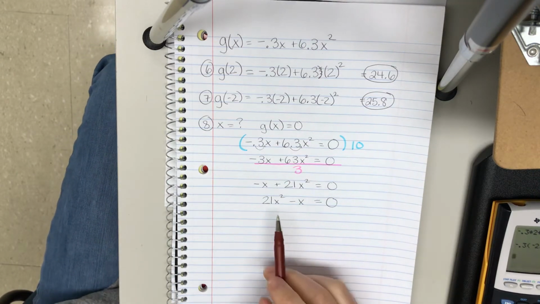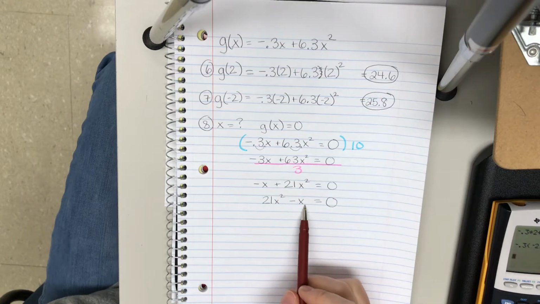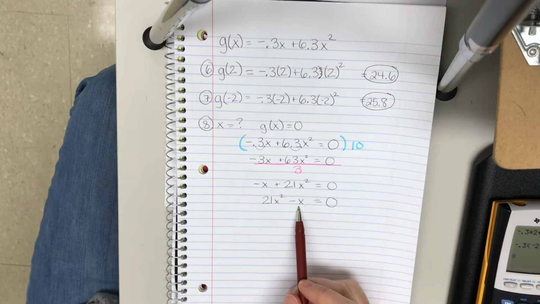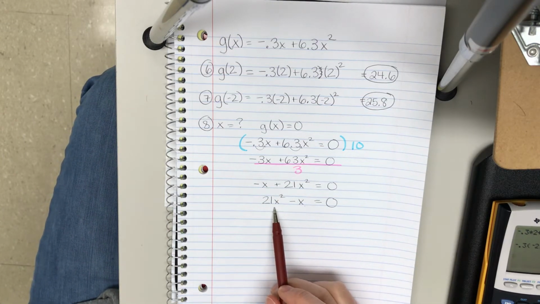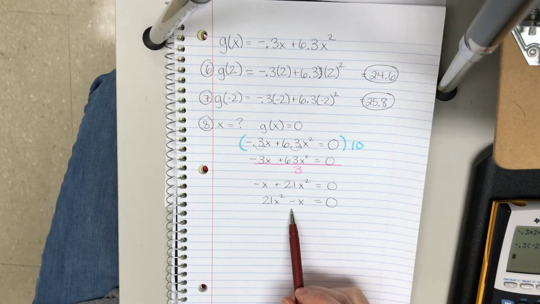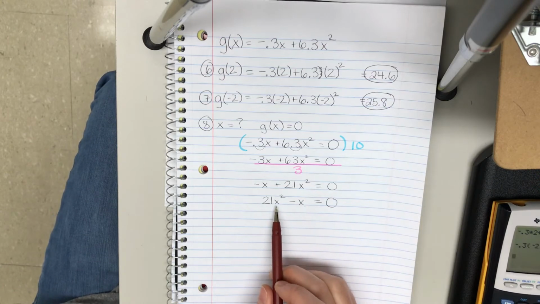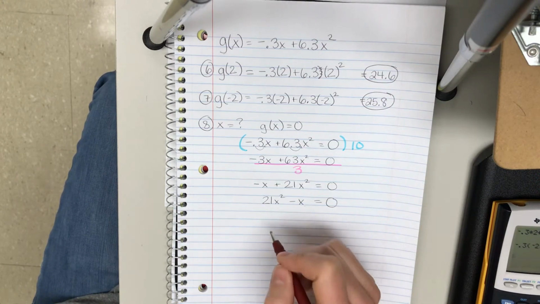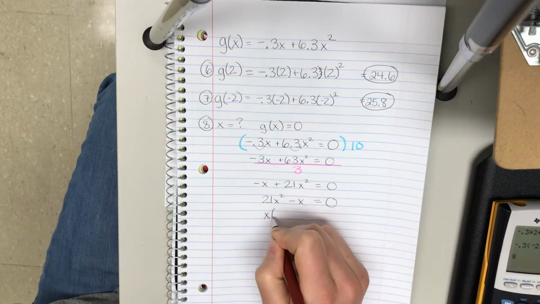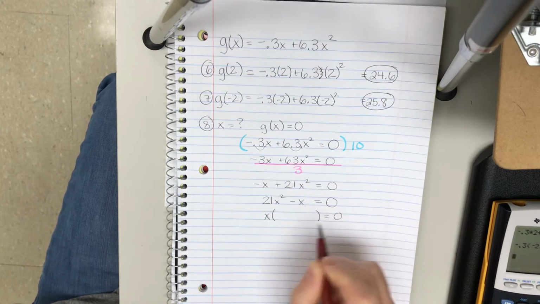Now, when I see this, and I have x squared and x, I might think factor, but box and diamond will work, though it's kind of inefficient here, or you could use the quadratic formula. But I do notice that both of these terms have an x in them. So I can factor out an x, okay?